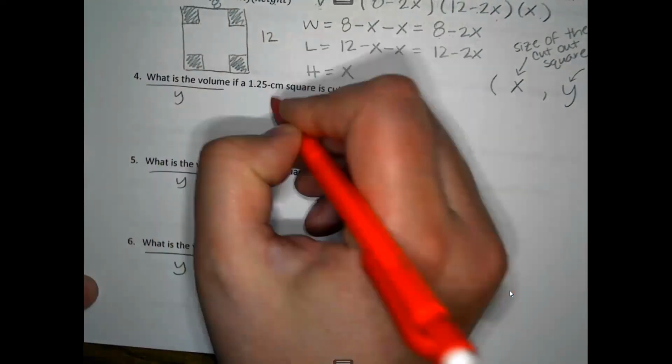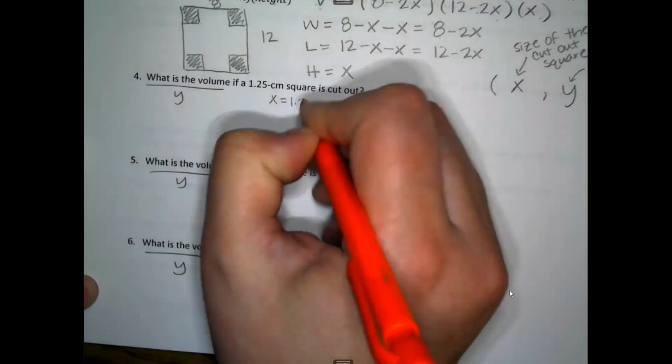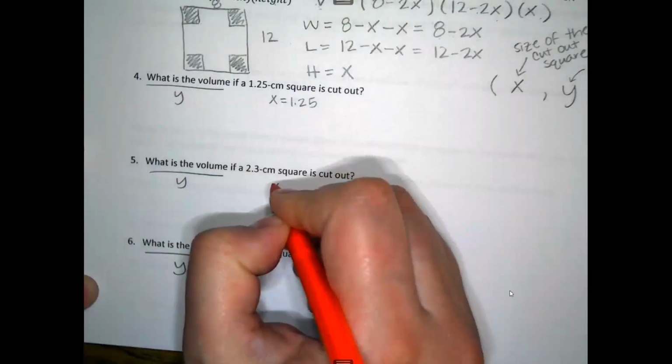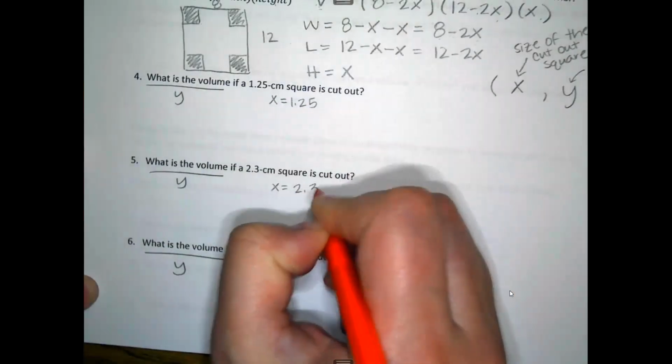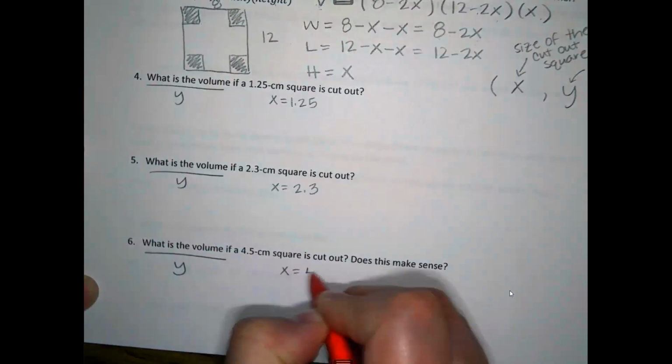So that means for all 3 of those, they gave me an x value to plug in. The x value to plug in is 1.25. The x value to plug in is 2.3. The x value to plug in is 4.5. For all 3 of those, they gave me an x value to plug in because they said, what is the volume? Okay, so I'm going to go back to Desmos.